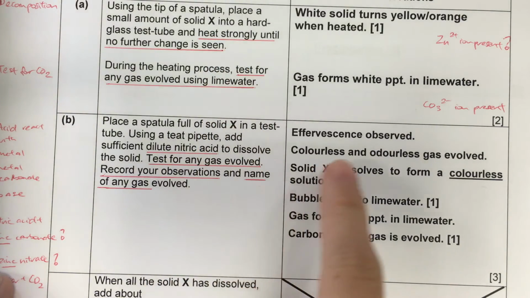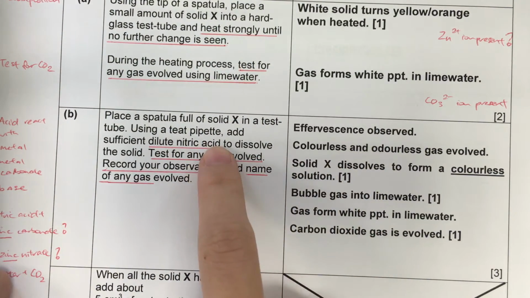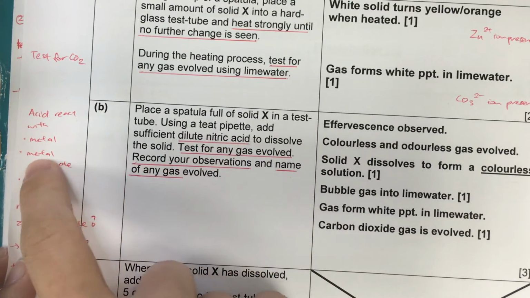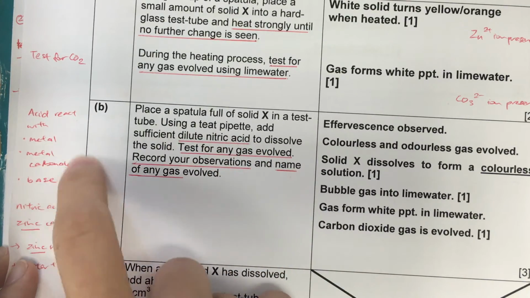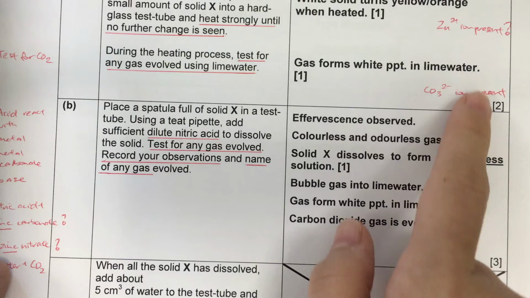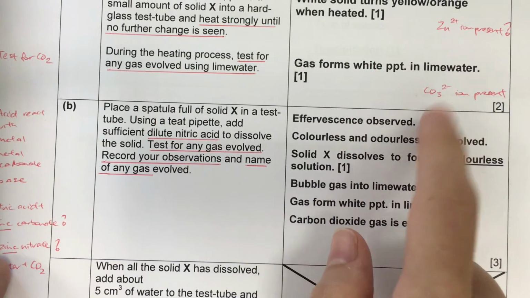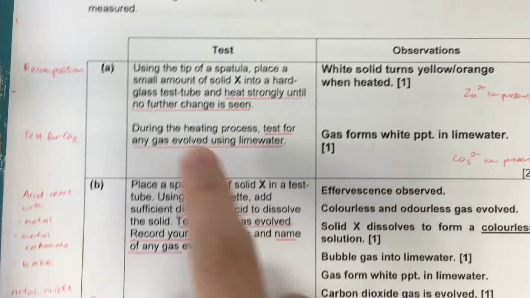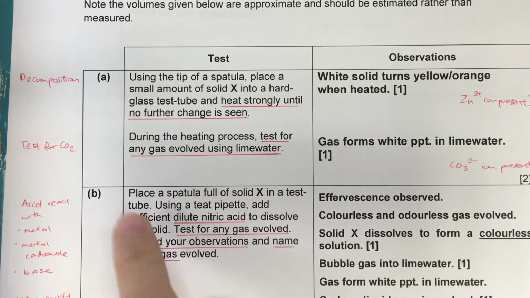So that's where carbonate ion is present. Or part B, where solid X reacts with nitric acid, and therefore giving carbon dioxide gas as well. So either part A or part B will tell you that carbonate ion is present in solid X.